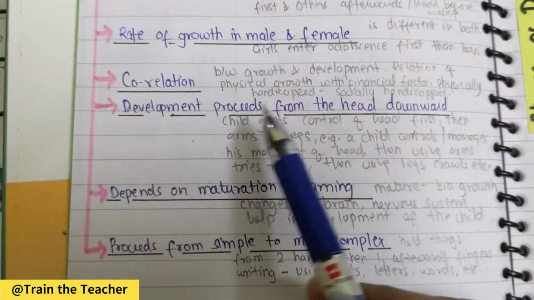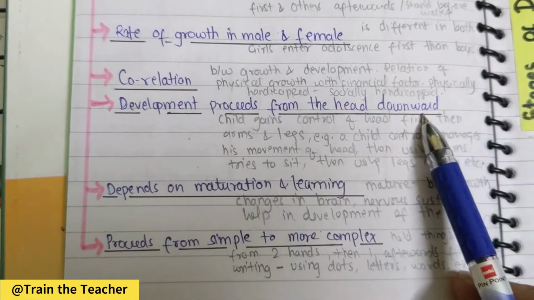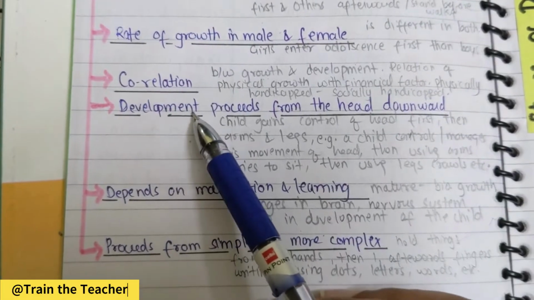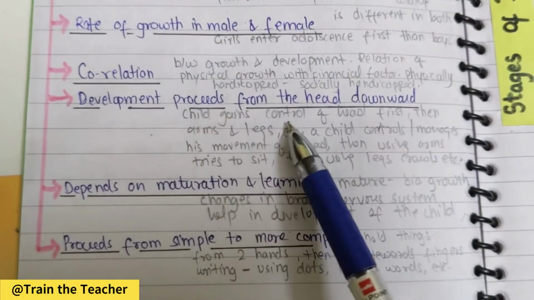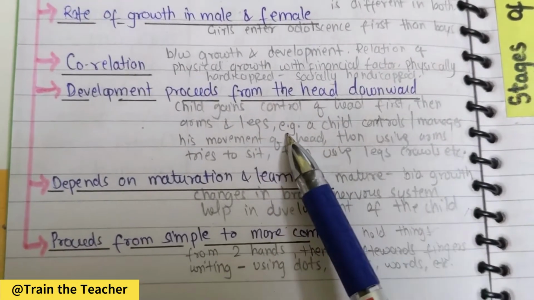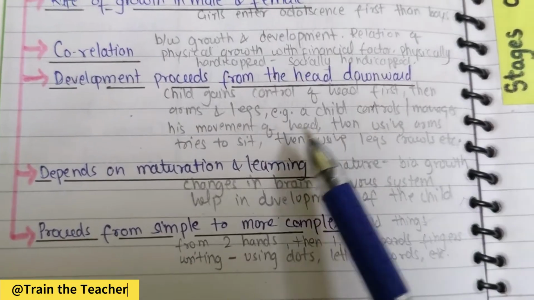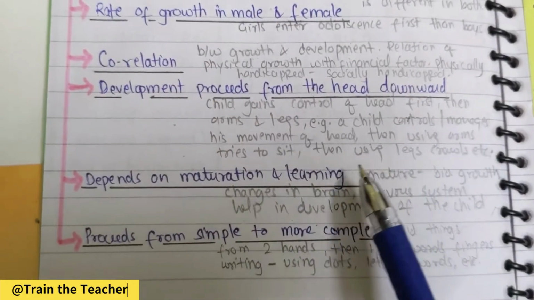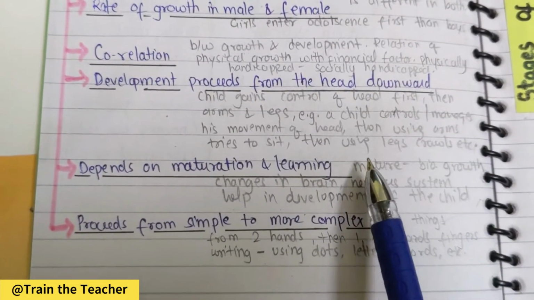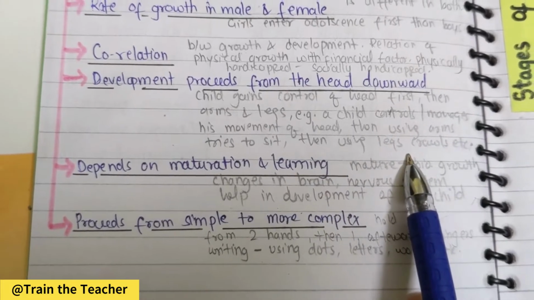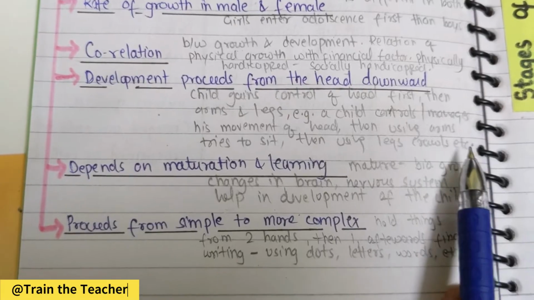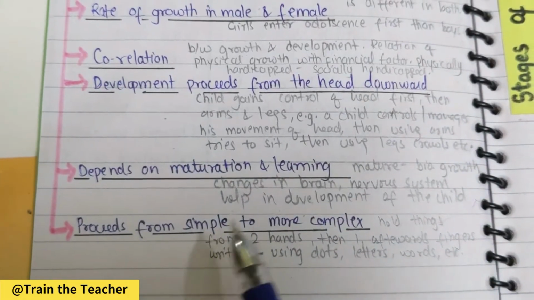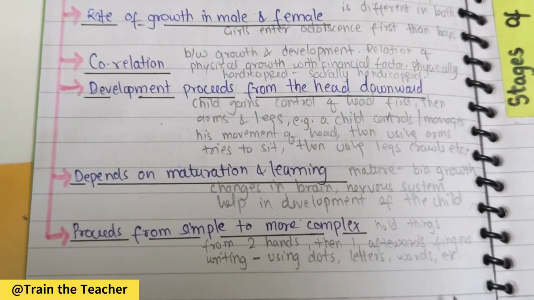The last one is development proceeds from the head downwards. So it's very obvious. I think again this point is very much connected to the last 2 points as well, that development starts with the head. So a child gains control of the head first, then arms and legs, right? A child controls his movement of the head, then arms, he tries to sit, then he uses his legs, and first it will be crawling. The child will first sit, then he'll try to crawl, then stand with some support, and at the end it will be independent walking. So again this one also is very much connected to simple to complex, from head to the other body parts.